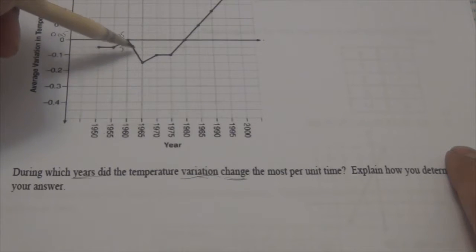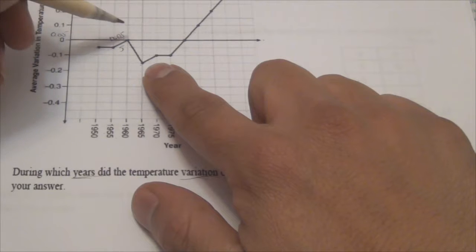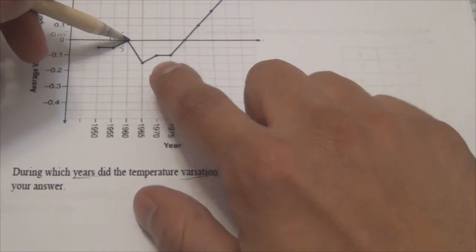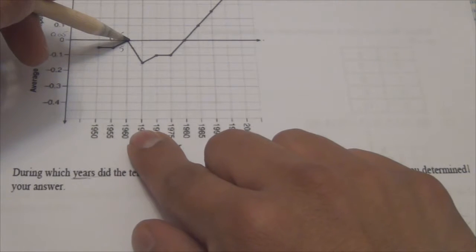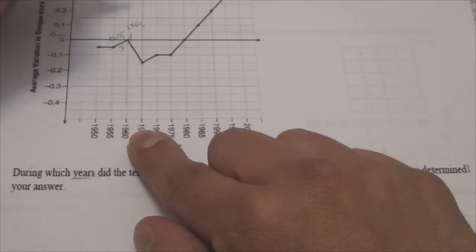What will the next one be? From 1960 to 1965. All right, 1960. This point right here is 1960, comma 0.